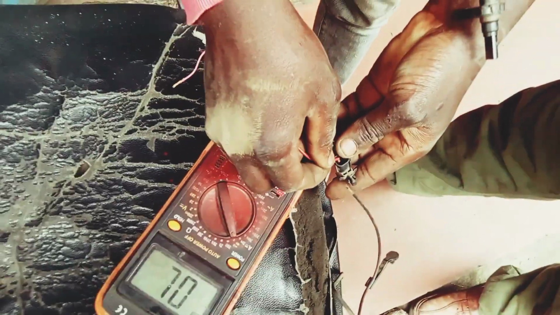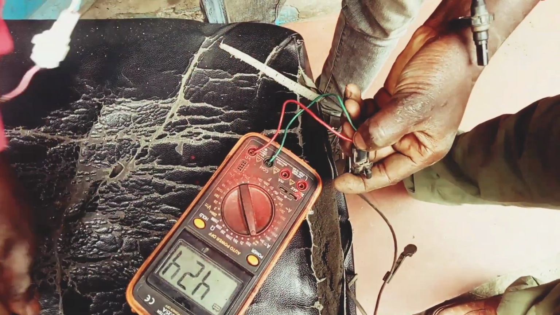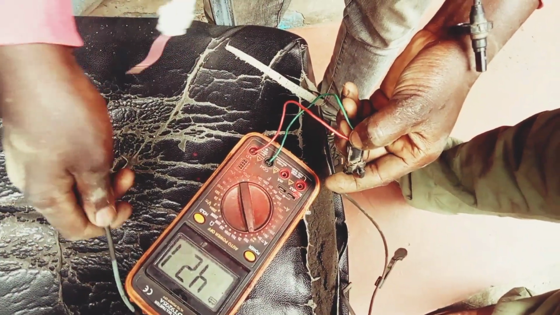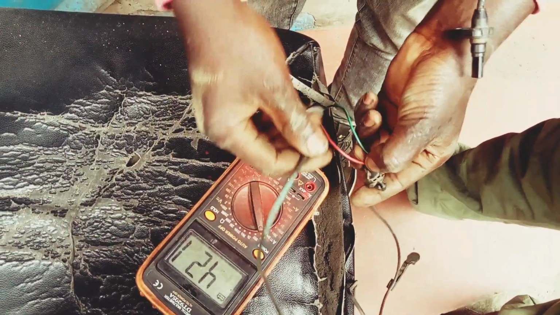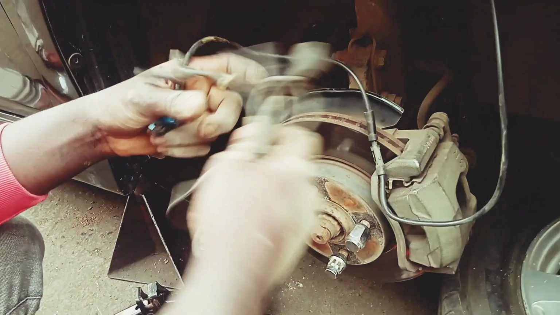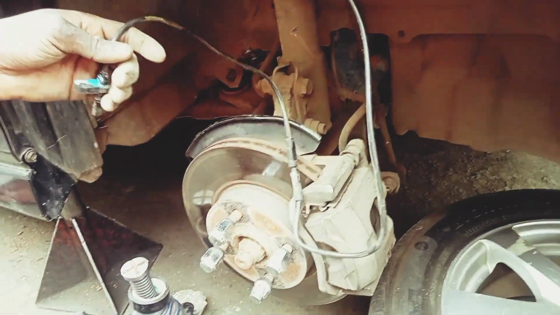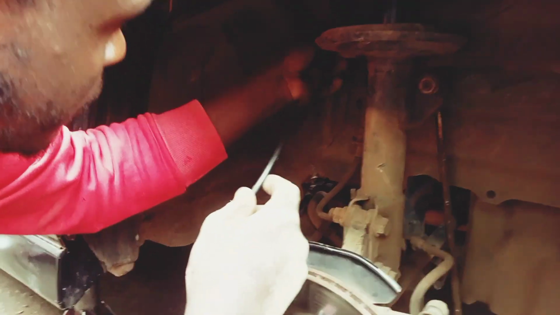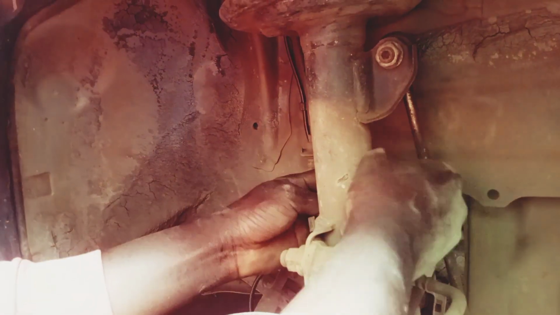See, it's 427, which is okay. So I had to throw away the bad one. I need to make sure the cable is stable.